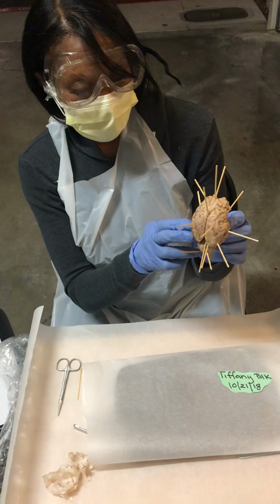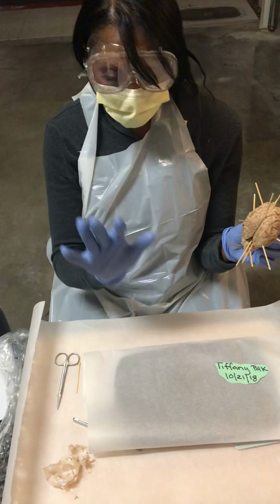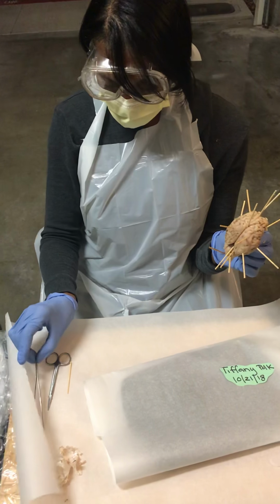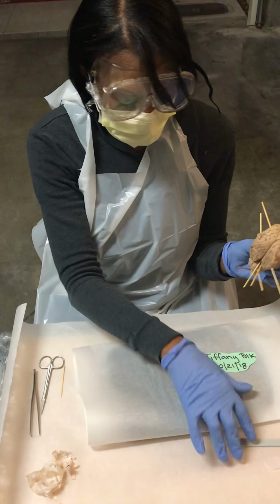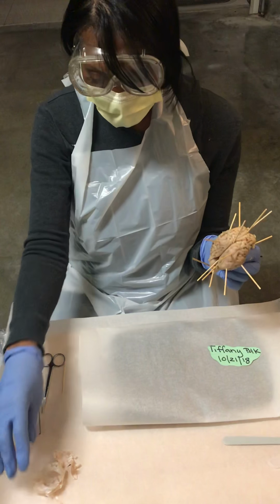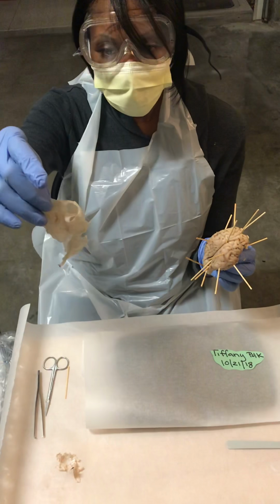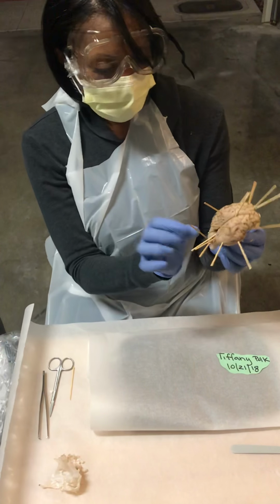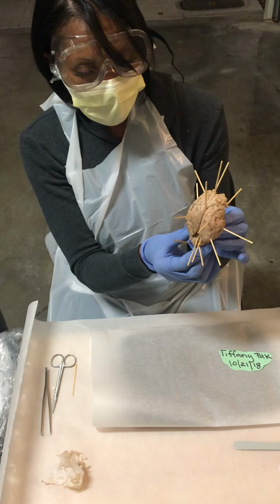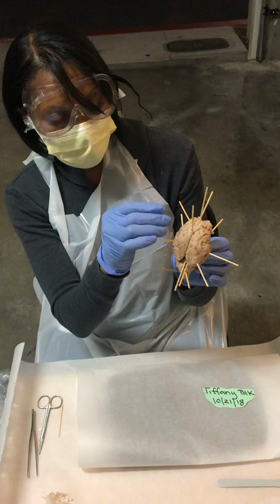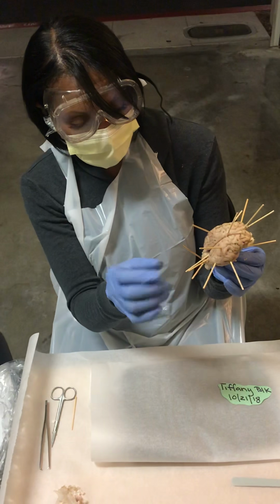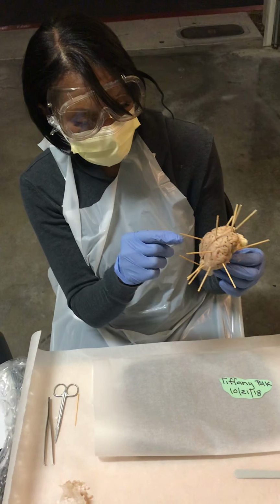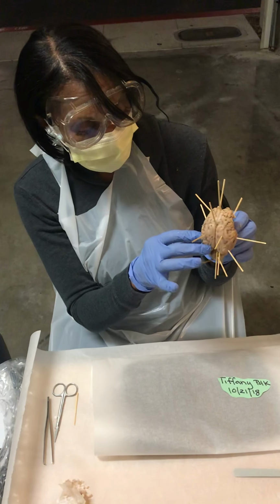Before I start, I have my gloves, goggles, mask, apron, my tweezers, my scissors, and my blade. I actually took off that little thick layer from the sheep's brain. I have toothpicks poked into the areas that I need to label to make this process go a little bit faster. So I'm going to start off with the cerebral cortex.